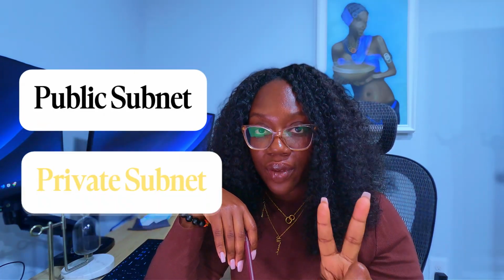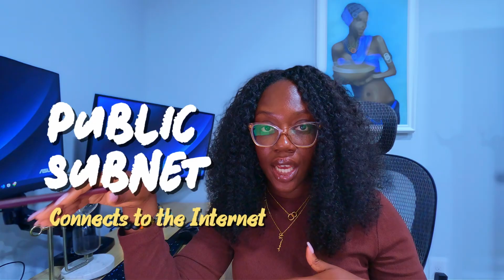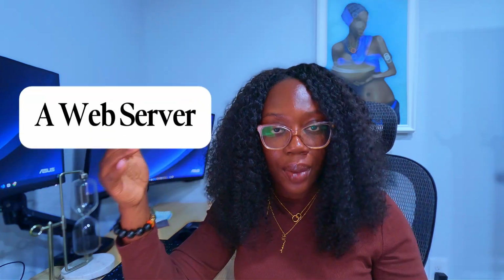So there's two types of subnets. There's a public subnet and then there's a private subnet. A public subnet connects to the internet. Resources that you put within the public subnet can be reached from the internet, from the outside world. An example is a web server that users need to be able to get to.